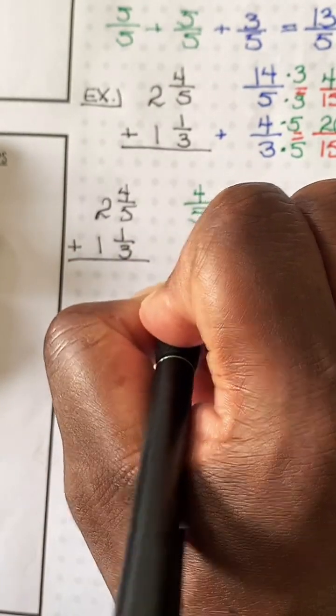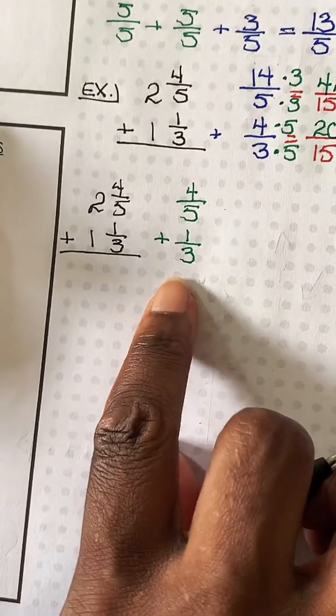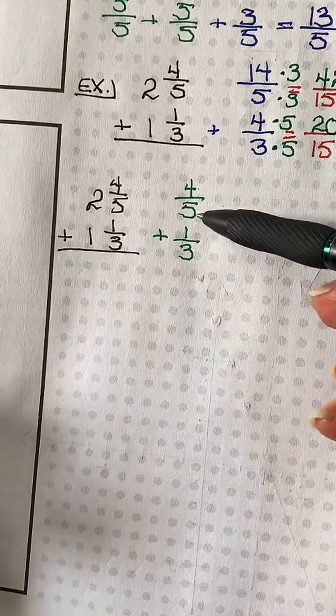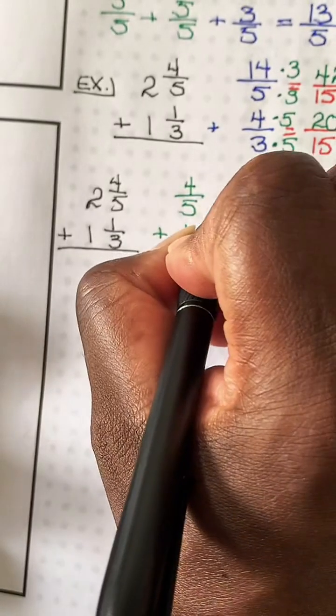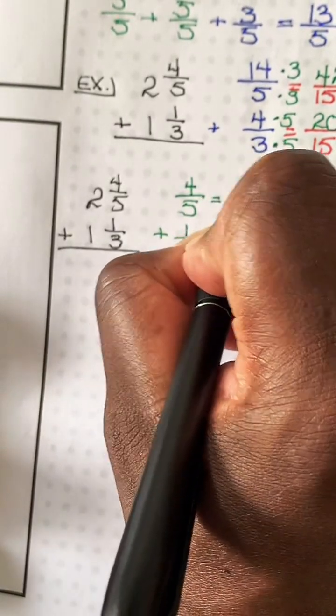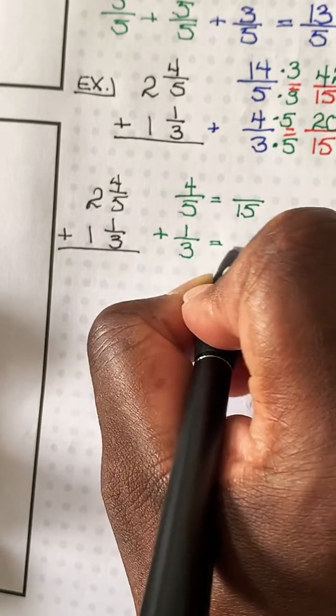It's okay. So if we focus just on 4/5 plus 1/3, we know we can get a common denominator. And just like we said earlier, it'll be 15.